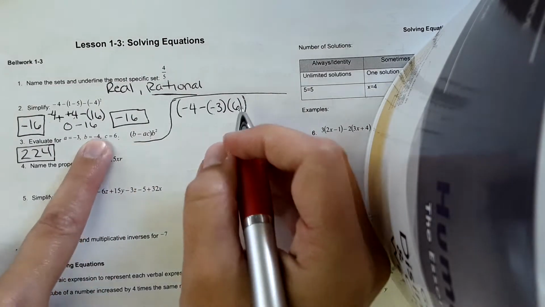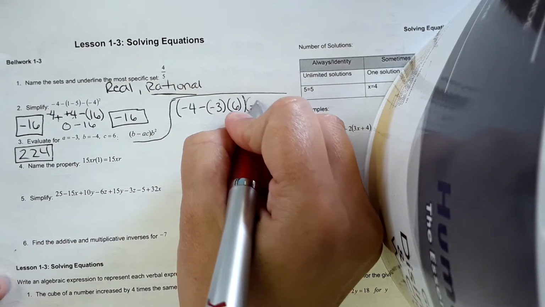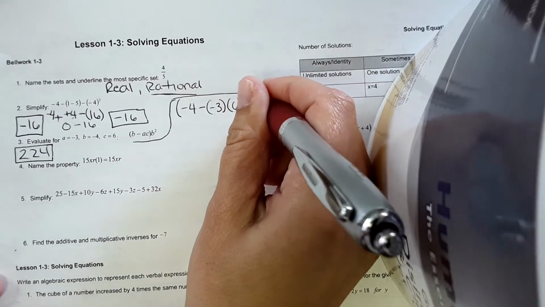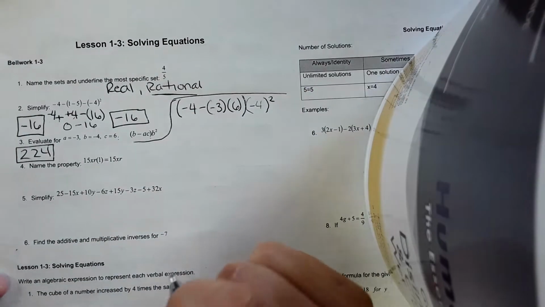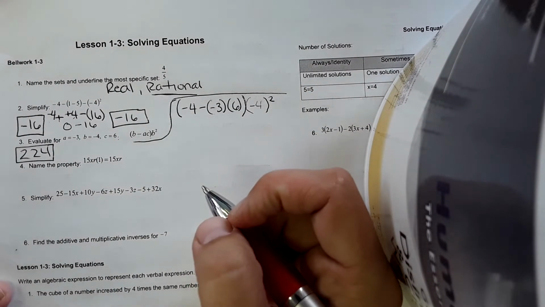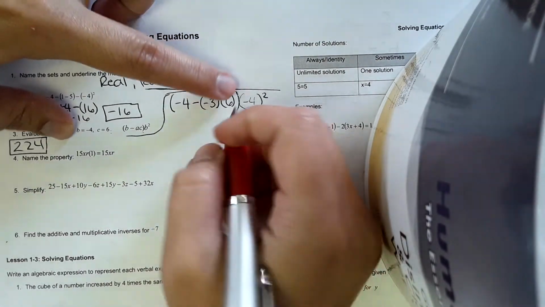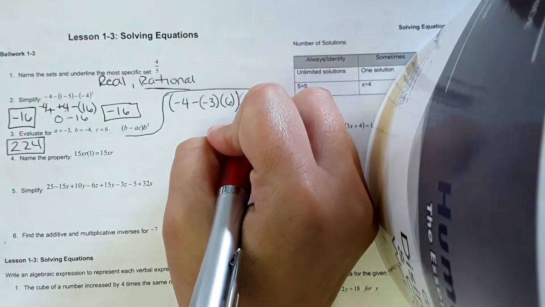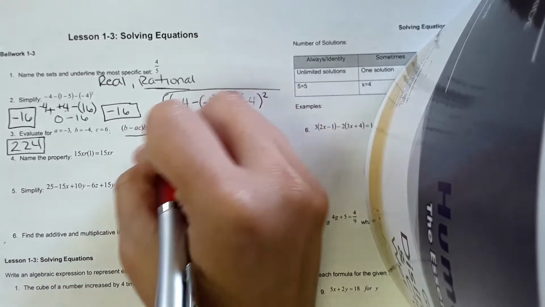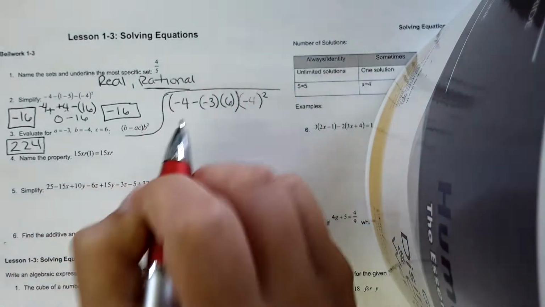Then b squared would be negative 4 squared. Okay, and from here I'm going to solve for the exponent first. Or actually I should be solving within the parentheses, right? Okay, so parentheses first.